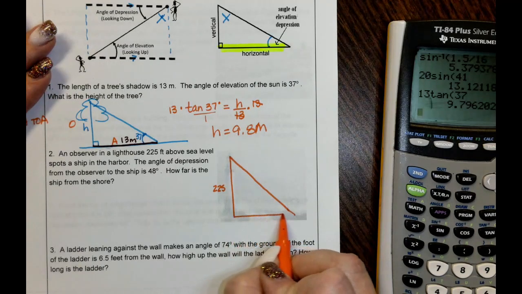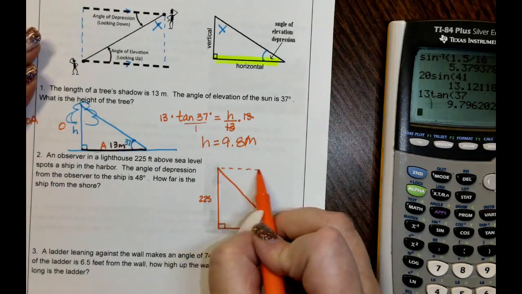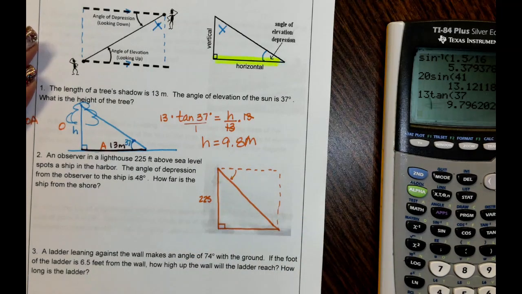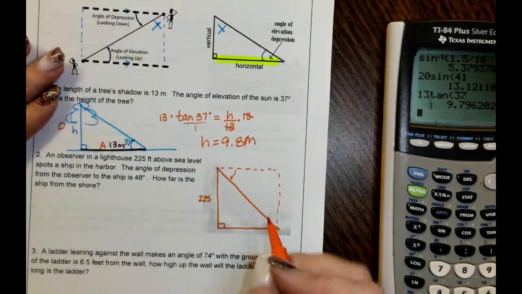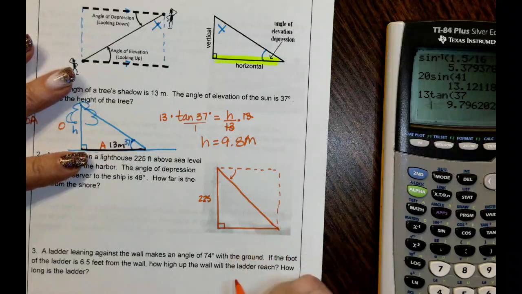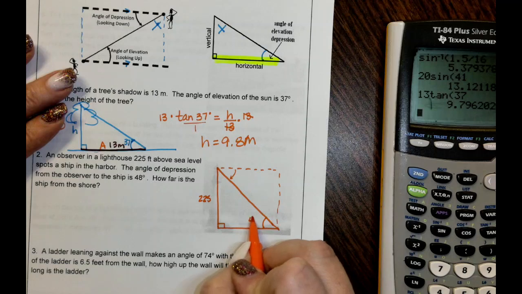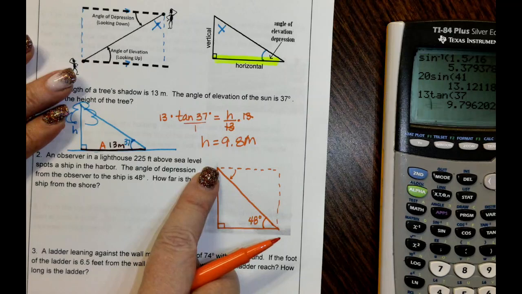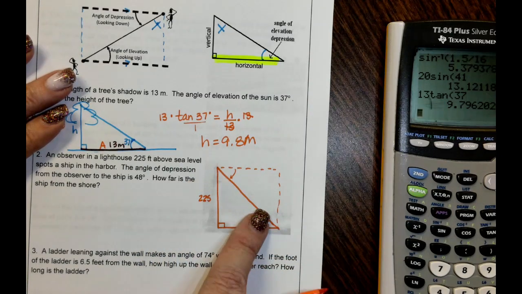Now here's where you're going to get tripped up because of the way that I drew the triangle. If you need to, flip that triangle over and imagine his eyeballs up there and they look down, right? But I think that upside down triangle doesn't make as much sense as this one. But remember that the angle of depression and the angle of elevation are the same. Find that horizontal line, draw that in, and put that angle. It is 48 degrees because the captain on the ship looking up at the top of the lighthouse is looking at the same angle as the observer in the lighthouse is looking down at the ship. They're both looking at a 48-degree angle.